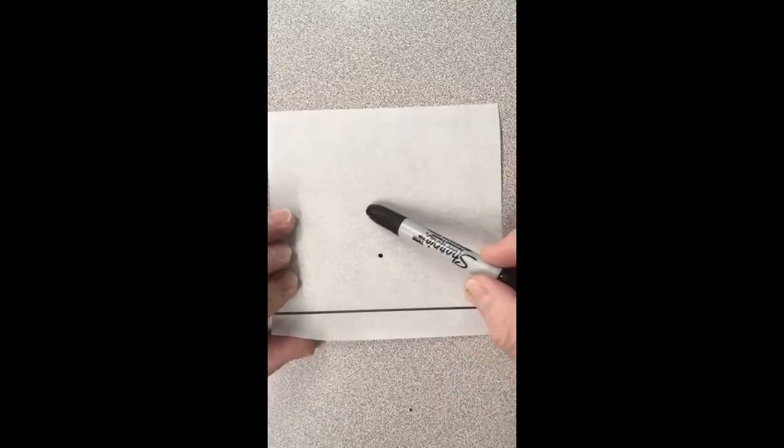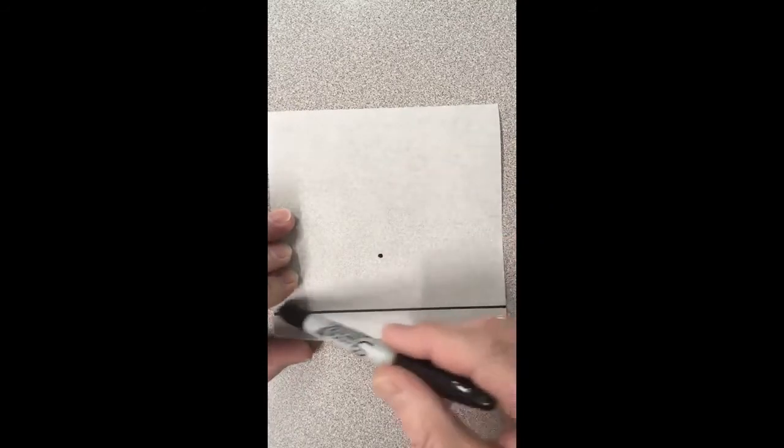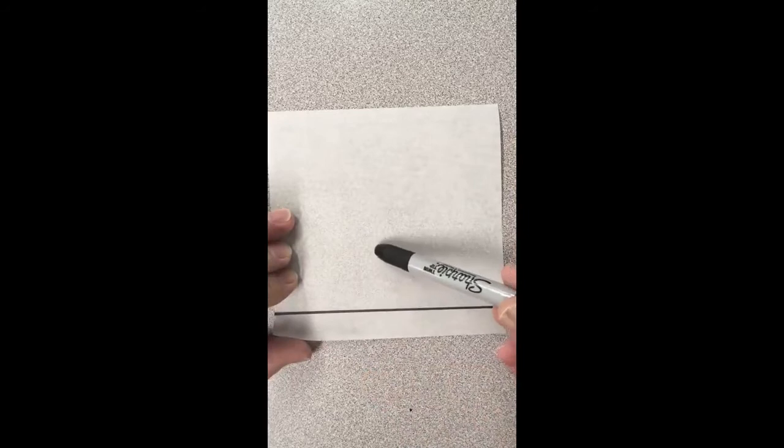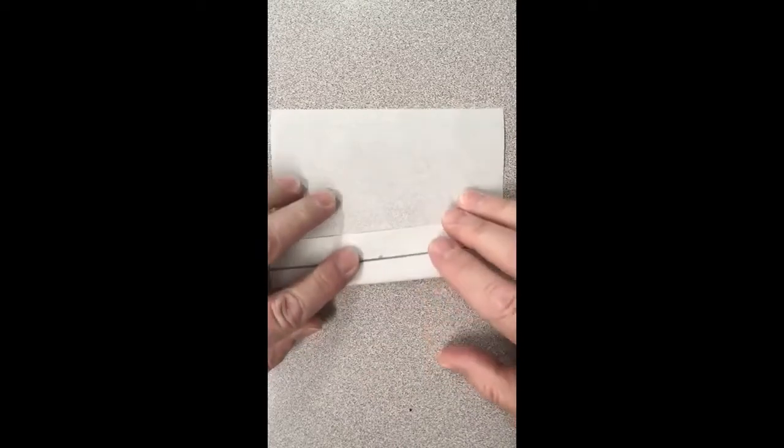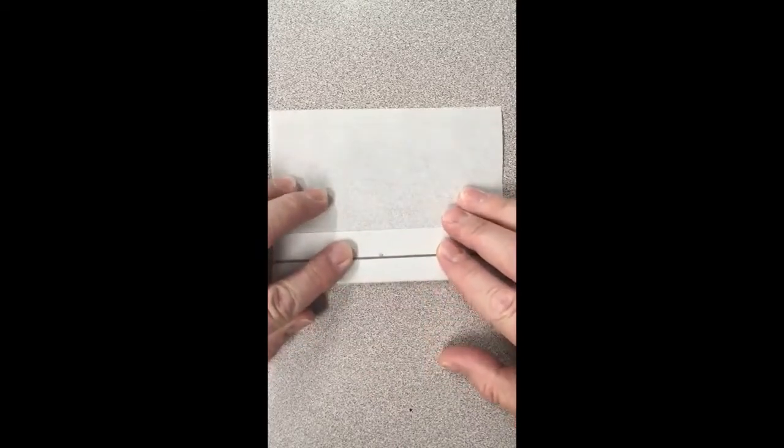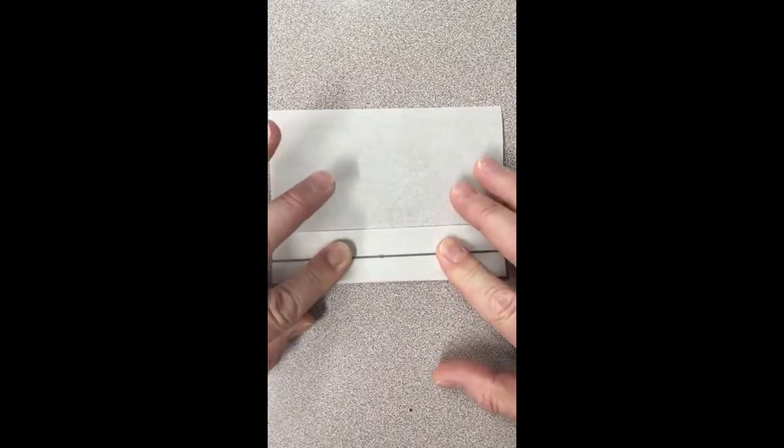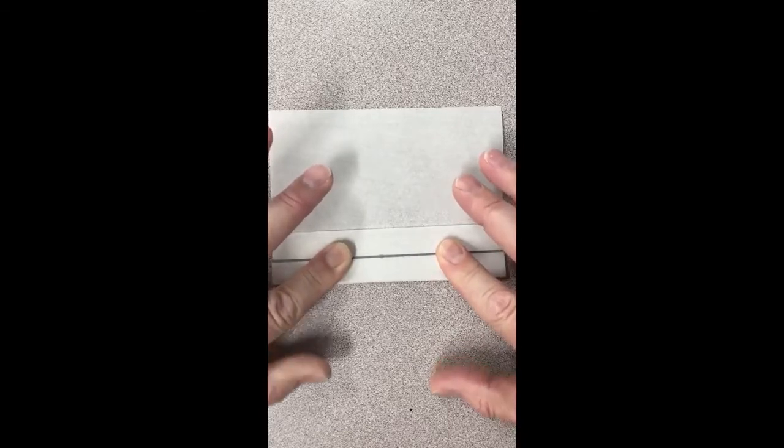All right, what I'm going to show you in this video is how we can generate a parabola physically. What we have here is a piece of patty paper with a line segment drawn towards the bottom and a point located right here. I'm going to take this patty paper and fold it over so that I can see that point on my line segment. When I can see that point on my line segment, I'm going to form a crease.